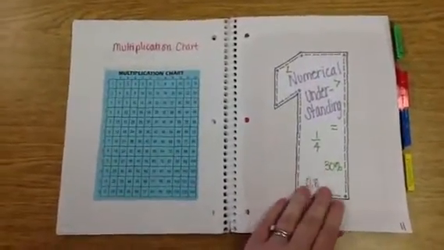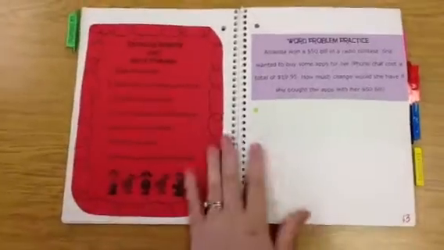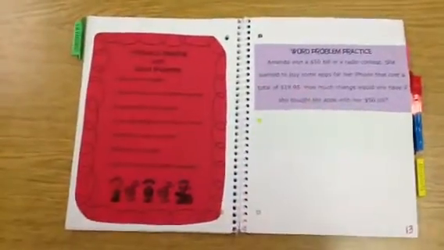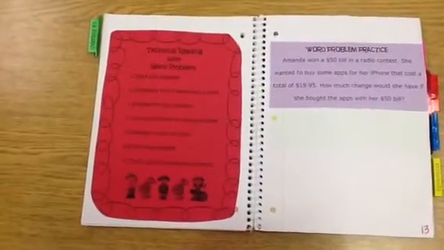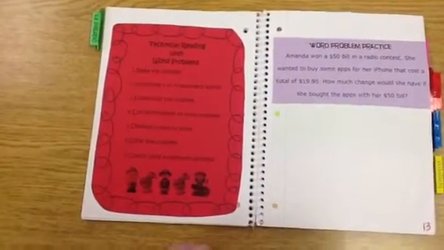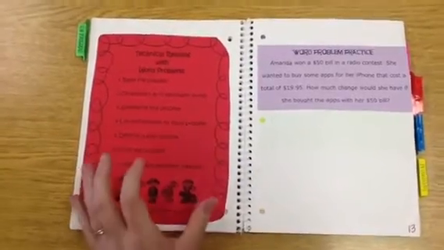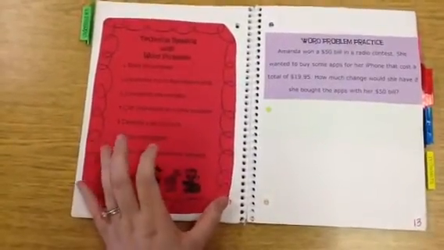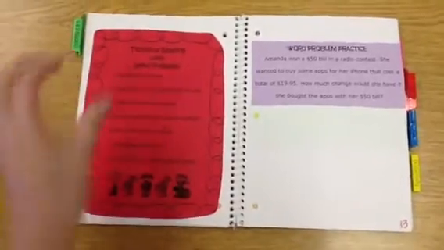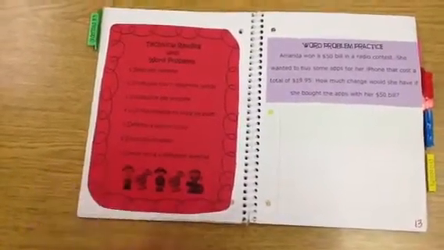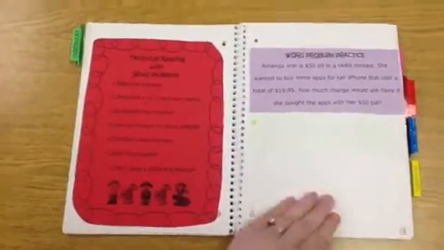Unit 1 was over numerical understanding. We did technical reading with word problems and a word problem practice, and I've just released some different posters. Currently, I have a superhero theme and an owl theme out, and I've got more themes coming. You get a full-size poster, a half-size poster, and then a quarter-size poster, which the quarter-size are great to put in math centers and whatnot.